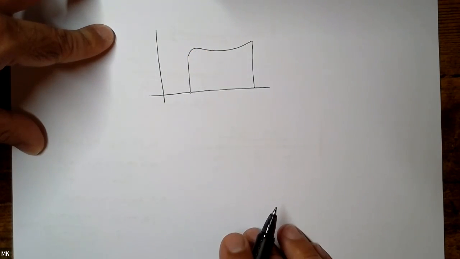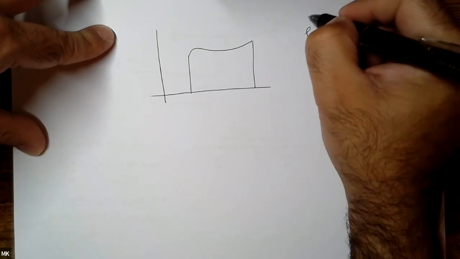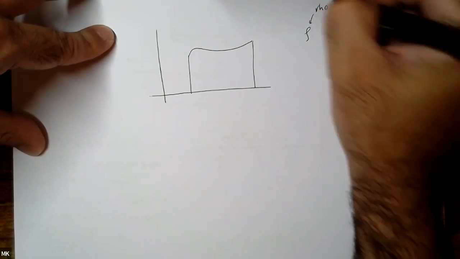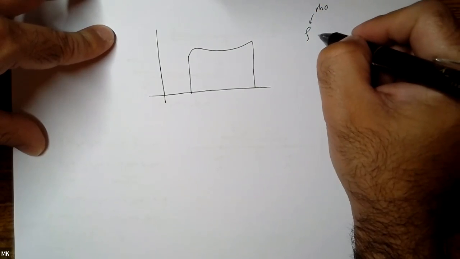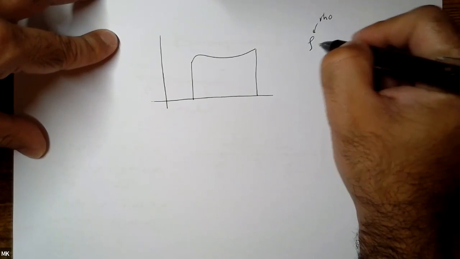First thing that I'm going to make a requirement is that this shape has a constant density. So rho, the Greek letter rho, represents density, and suppose rho is some constant.